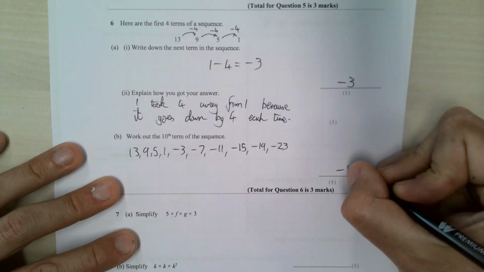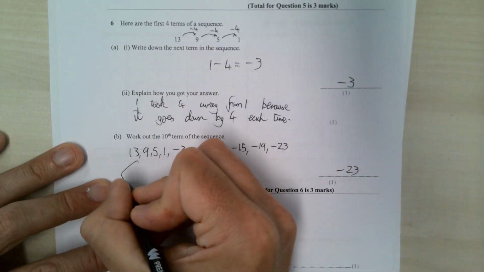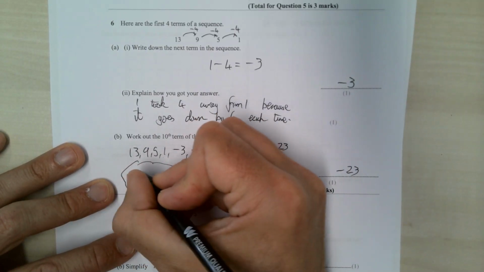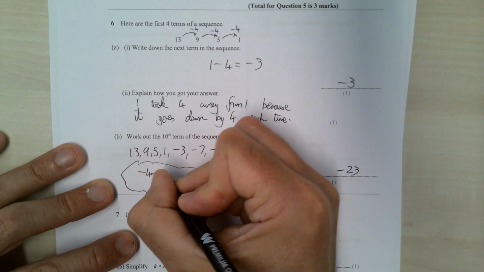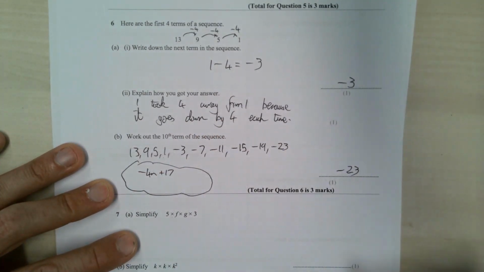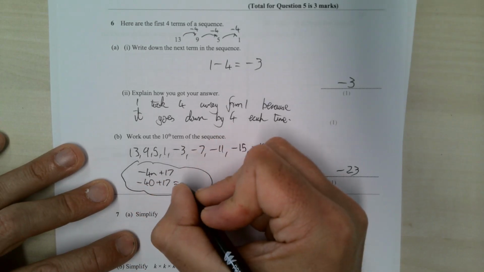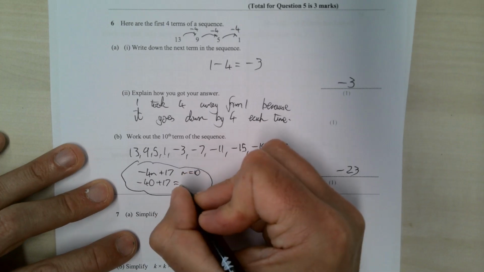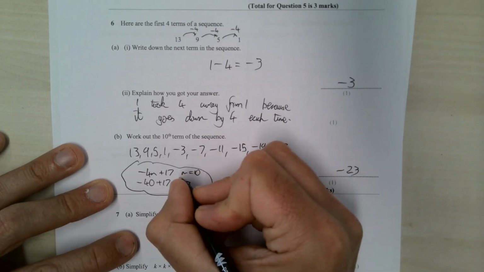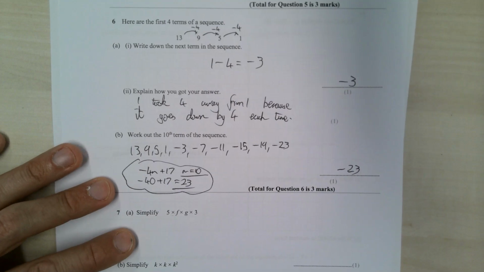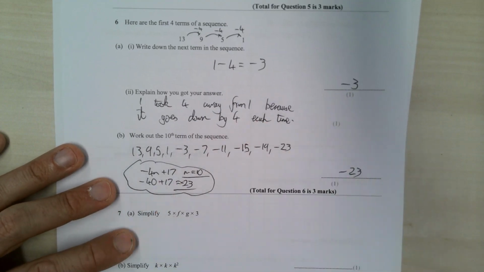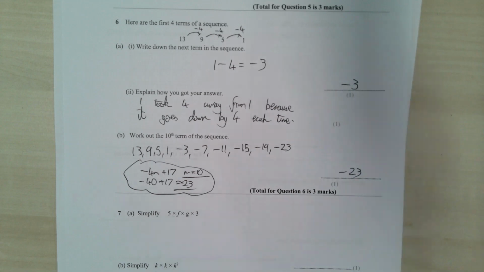So the 10th term is -23. If you did work out the nth term, guys, you'd end up with -4n add 17. I put 10 into that, I get -40 add 17, and I'd still get -23 out. And remember, you're putting in n is 10 for the 10th term. It doesn't matter which way we do this.